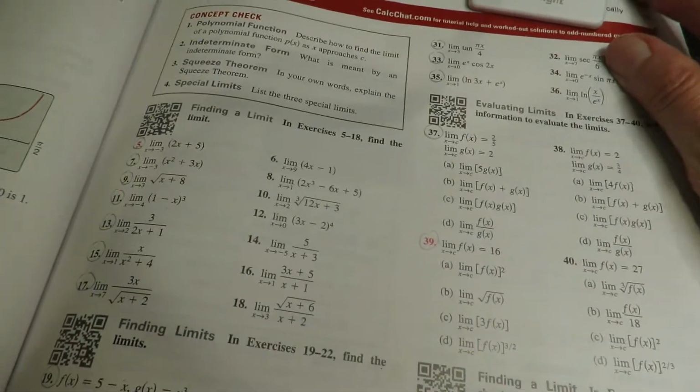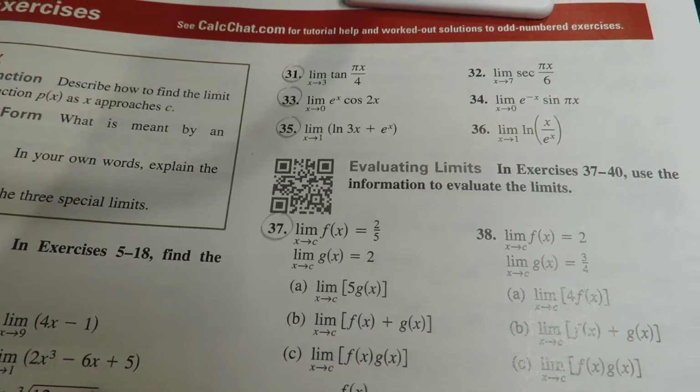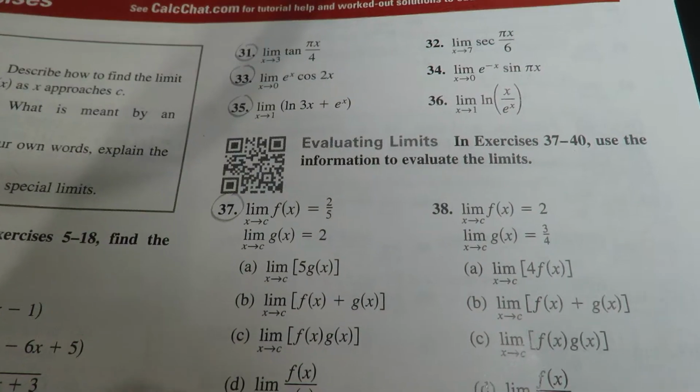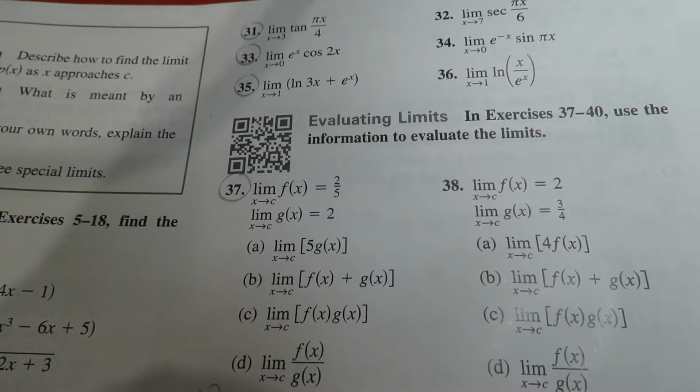Hi gang, let's just fiddle around with this a little bit more. I'm just trying to do problems that are similar to your homework. All right, let's just talk a moment about another pre-calc concept, which are your logarithms.